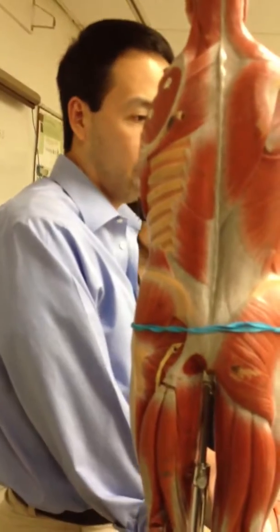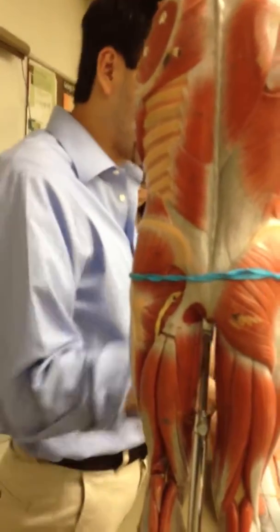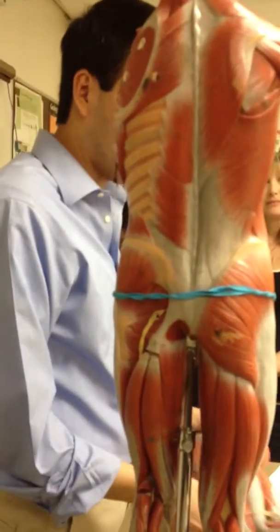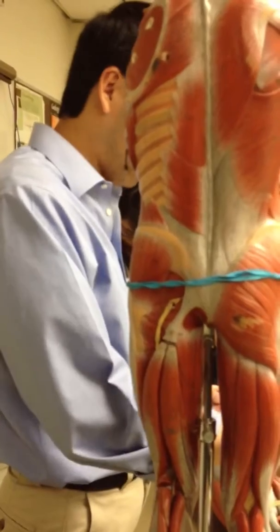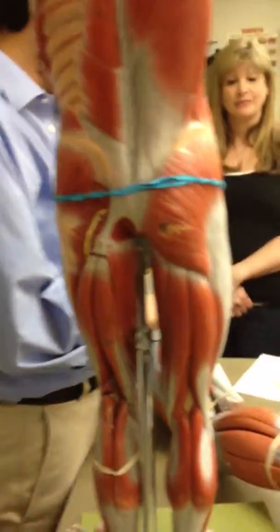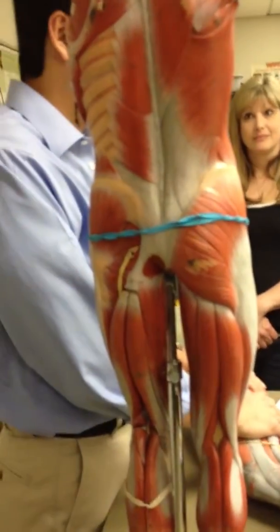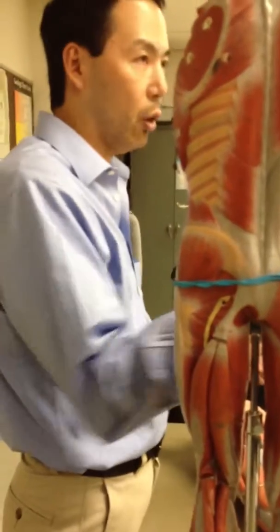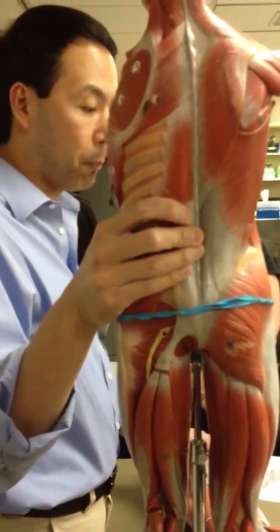So again, the easiest way to test is make sure you can recognize and name all the muscles. Have your partner go, okay, what's this muscle? What's that muscle? What's that one? Obviously after the quiz, you can stay later to review and go over the models that you want to. Okay, so you guys can go ahead and break in your group.